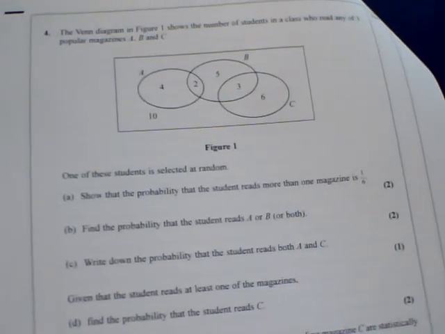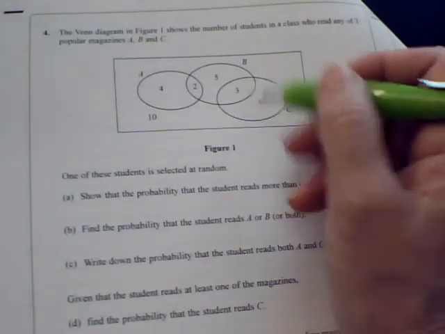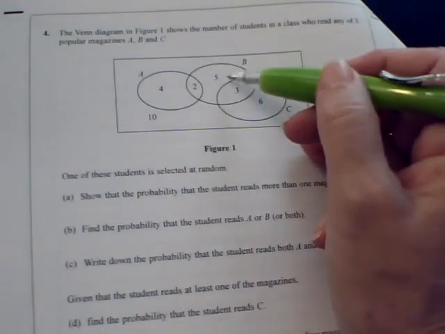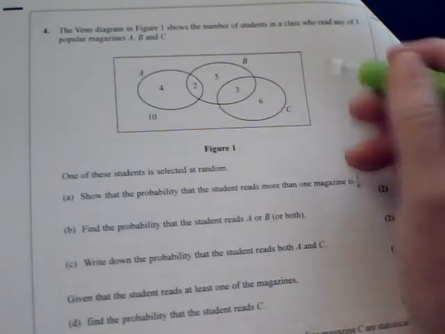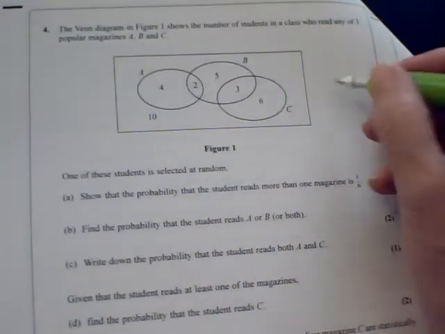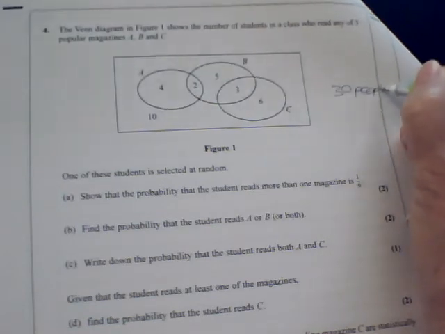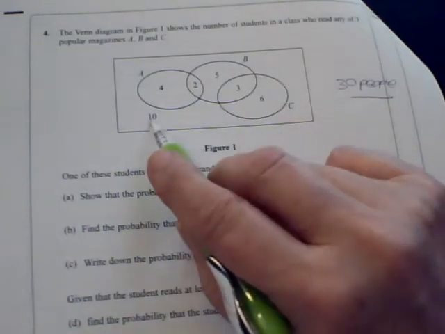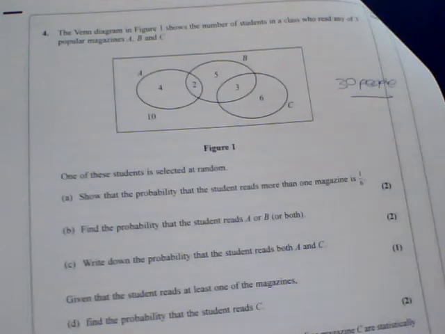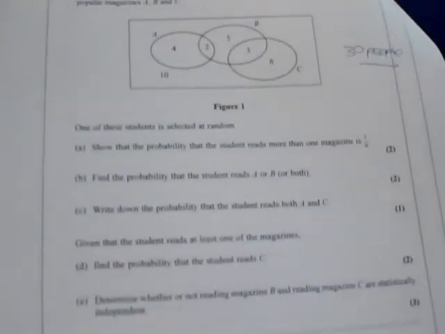Okay. So, how many people are in this all together? 5, 10, 20. So there are 30 people. Just stop and have a little look. There are 30 people altogether in the survey. 10 people don't read any magazines whatsoever. Okay. So now let's have a look at the question.